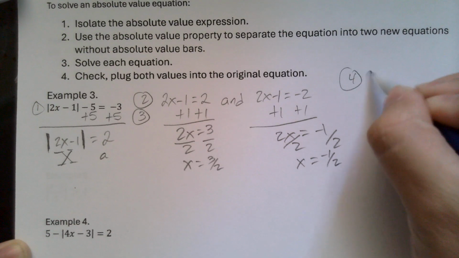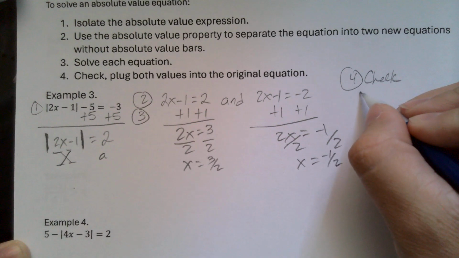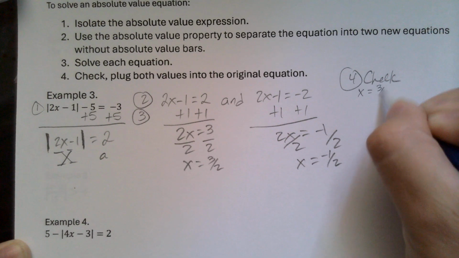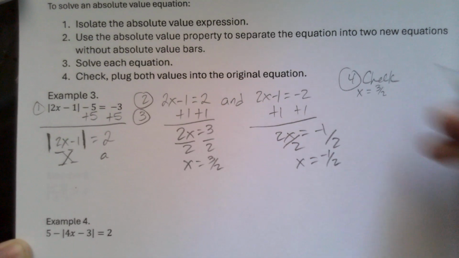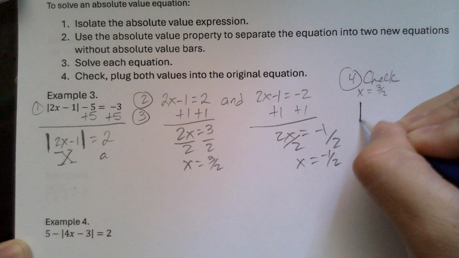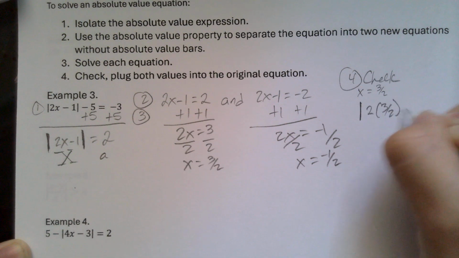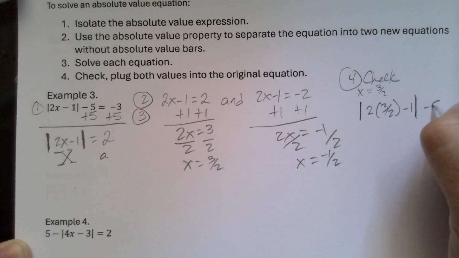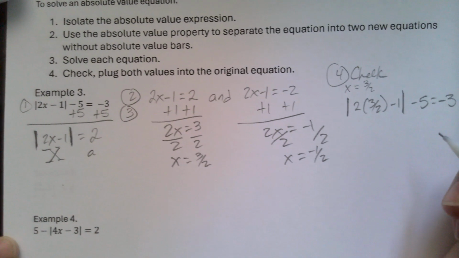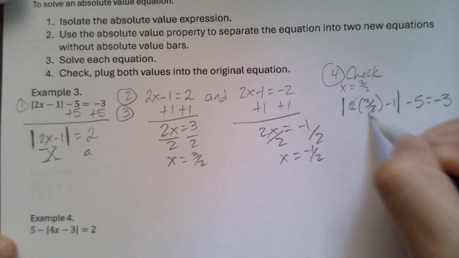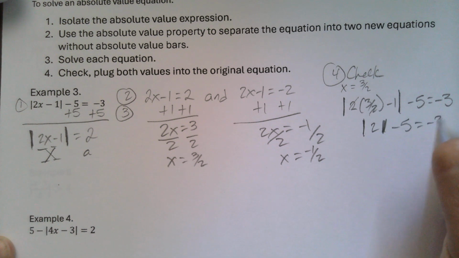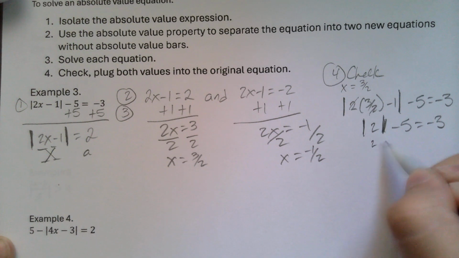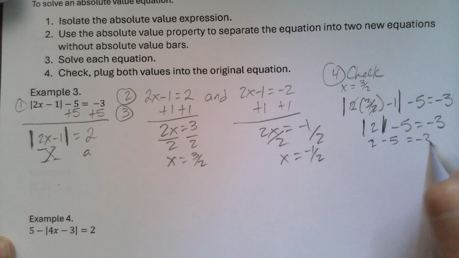Let's check. Whenever you check, you always plug into the original. Let's start with x equaling 3/2. It is possible to get a negative x value, as long as when you plug it in you get a true statement. So we get the absolute value of 2 times 3/2 minus 1, minus 5, equals -3. Here the 2's cancel. 3 minus 1 is 2, so we get the absolute value of 2 minus 5 equals -3. The absolute value of 2 is 2. 2 minus 5 does equal -3, so that means 3/2 will work.